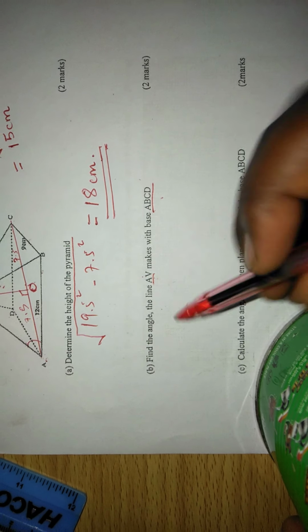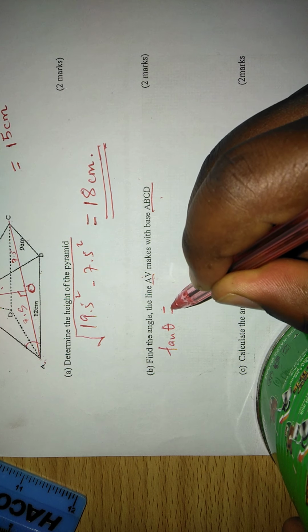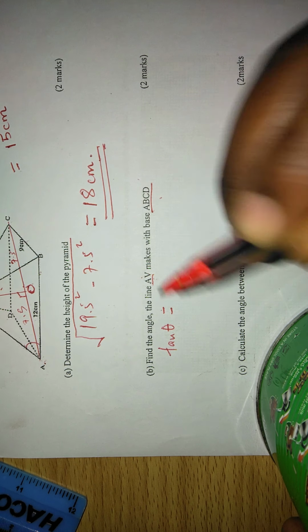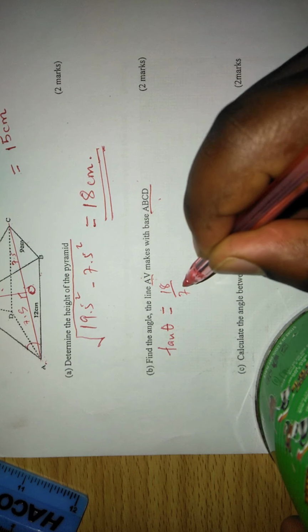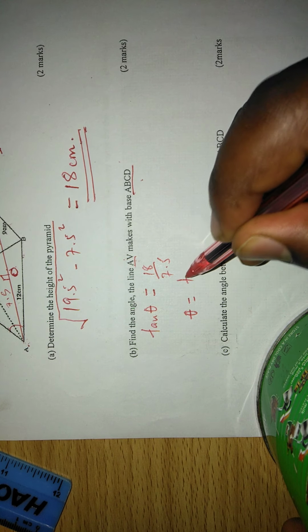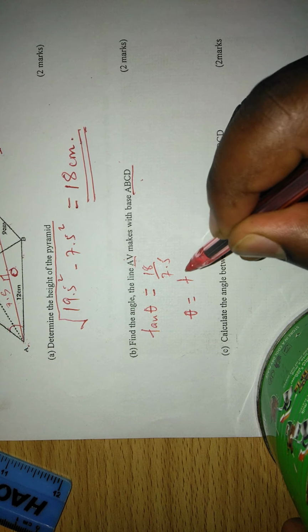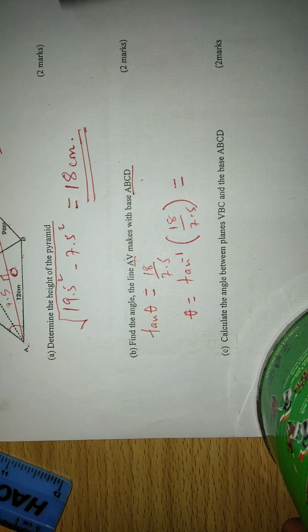We know that the tangent of the given angle is given by the opposite, which is 18, over the adjacent, which is 7.5, which means that to get the angle, we should take the tan inverse of 18 over 7.5. And this will give us the angle as what?